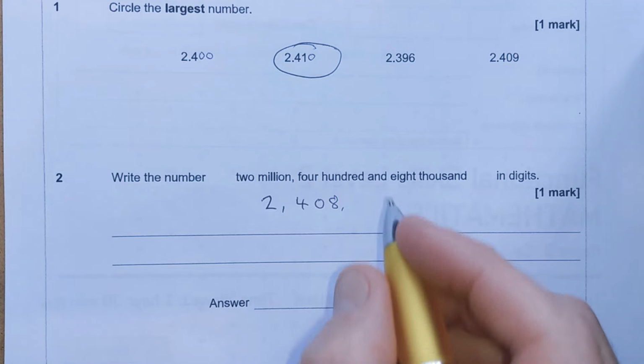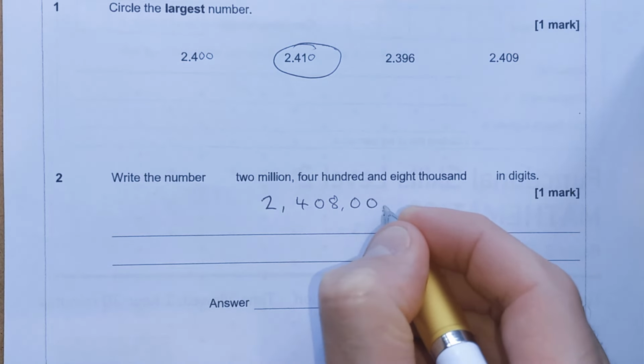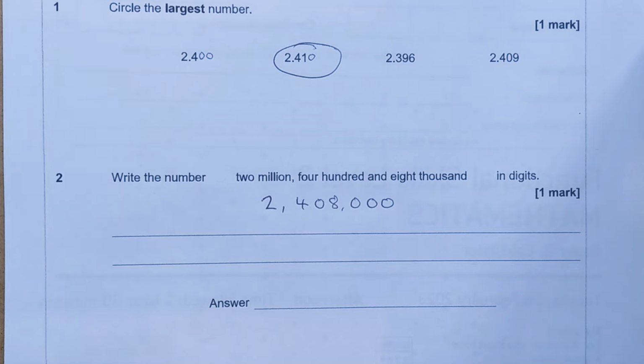Now, we had the 1,000. We've got to put something here. Well, we've got no hundreds, no tens, and no units. So we need to have these included. So 2,408,000. That's it.